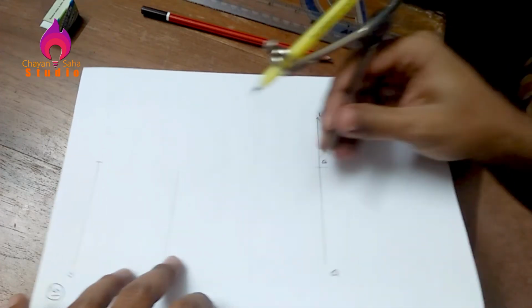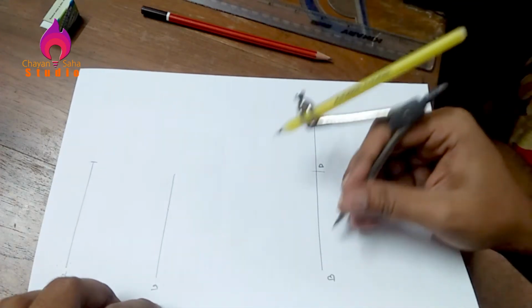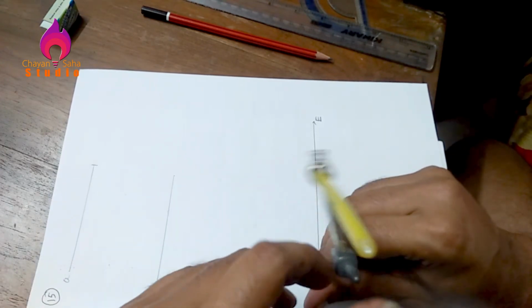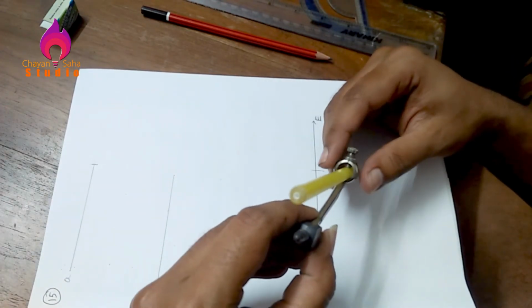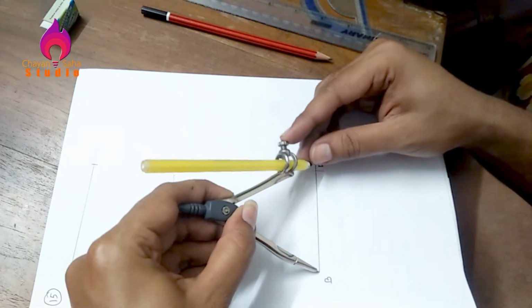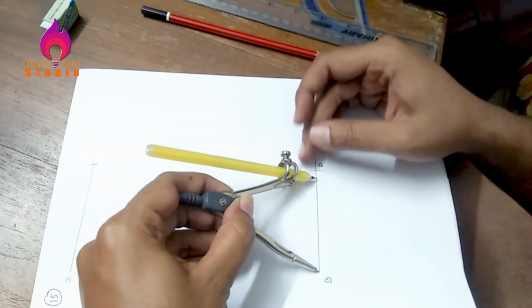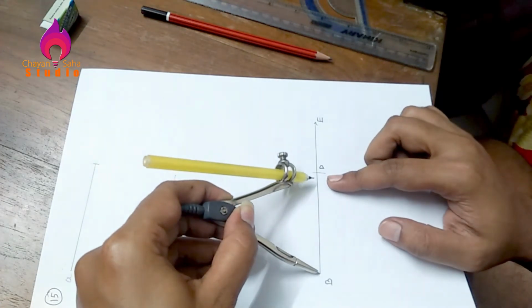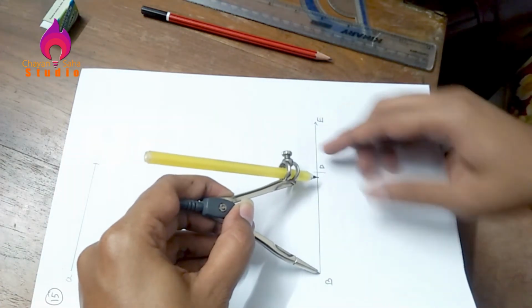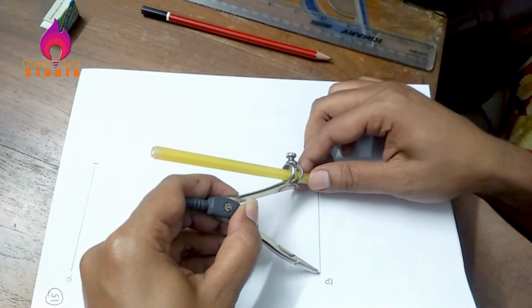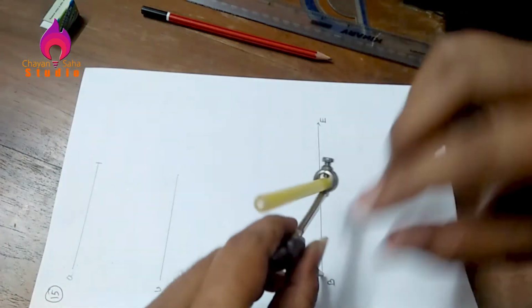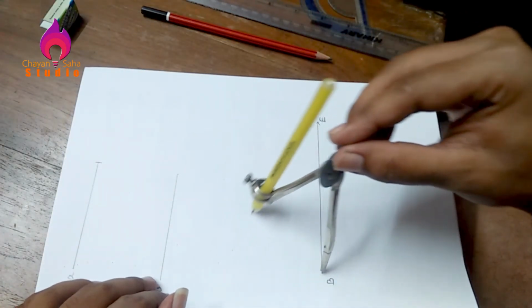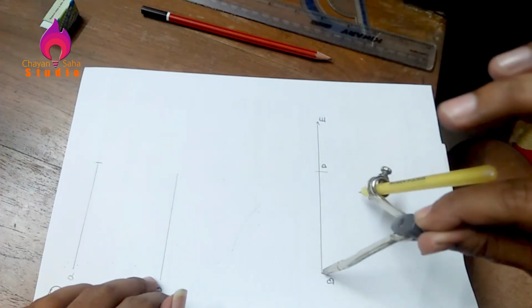Now we have to find the midpoint of BD. So how can we find a midpoint? Take more than 50% of the length of BD, and draw arcs on both sides.